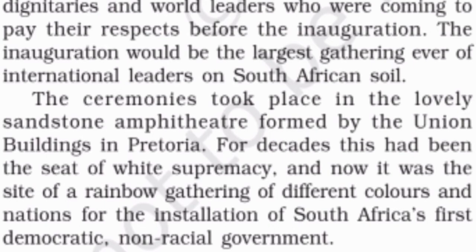For decades, this had been the seat of white supremacy. The seat had always been occupied by white presidents, and now it was the site of a rainbow gathering of different colors and nations for the installation of South Africa's first democratic, non-racial government. For the first time in the country's history, so many international leaders came together for an inauguration ceremony.